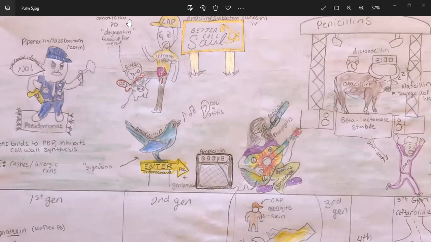Amoxicillin clavulanate, also known as Augmentin or Dogmentin, is the oral follow-up for ampicillin sulbactam. So if you're treating community-acquired pneumonia and you're doing it outpatient, you would use amoxicillin clavulanate. If you're doing it inpatient, you would use your IV ampicillin sulbactam, also known as Unasyn.